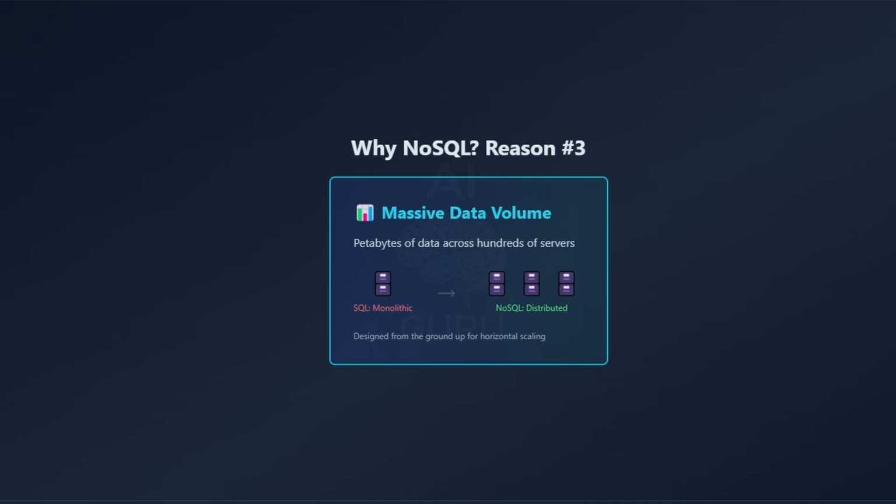And then, obviously, just the sheer volume of data plays a role. That's number 3, massive data volume. If you need to store petabytes of user profiles, or transaction logs, or media files, the scaling architecture that's built into many NoSQL systems is just better for that. It's often superior.